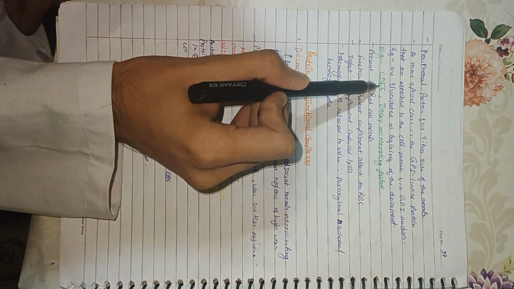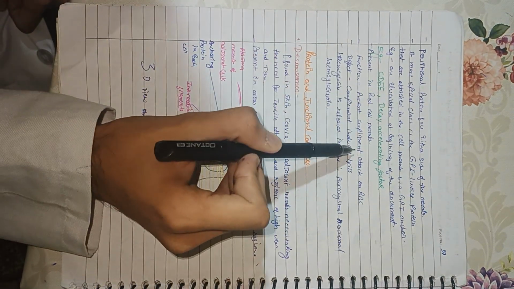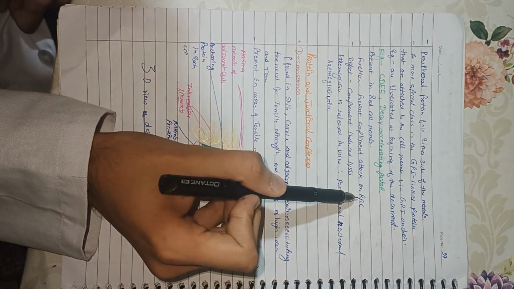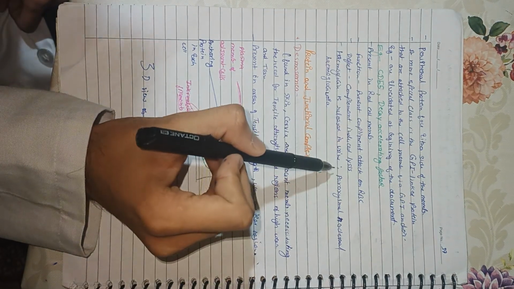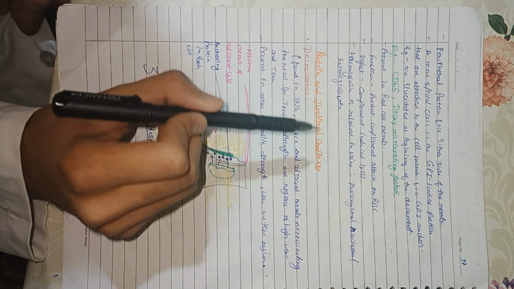CD55 is very important because if there is a deficiency of CD55, then our immune system attacks the RBCs, and bursting of RBCs, hemolysis, occurs, and hemoglobin is released in urine, that is hemoglobinuria.